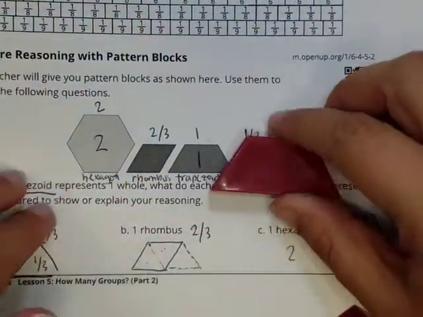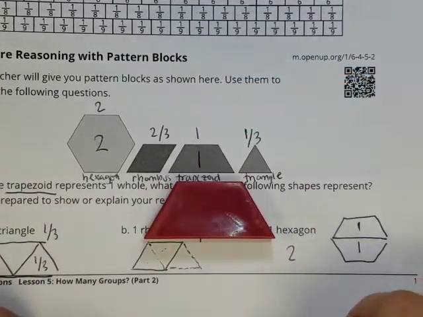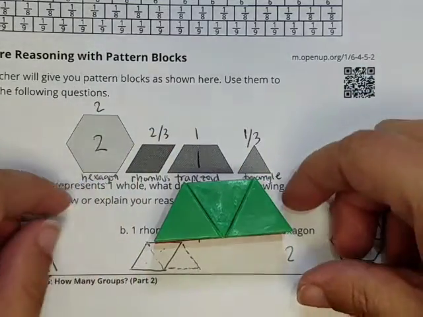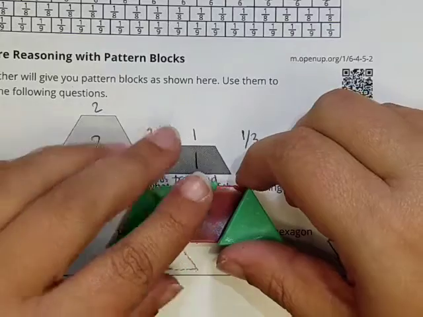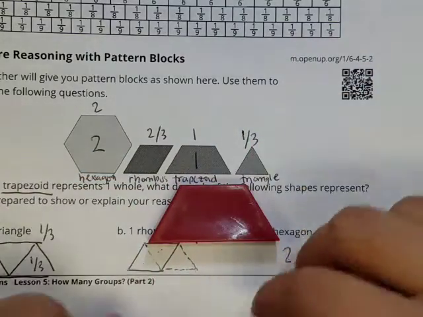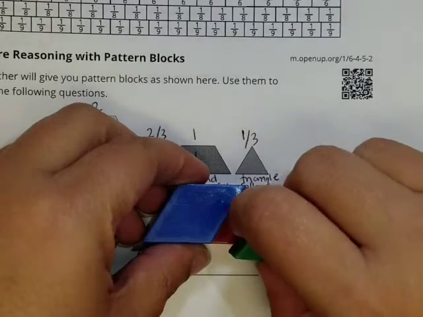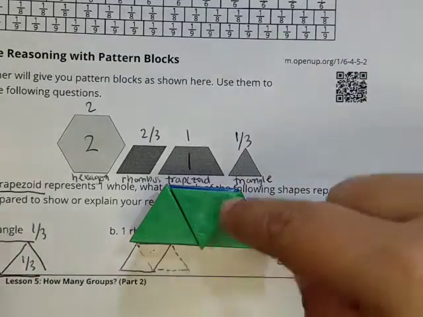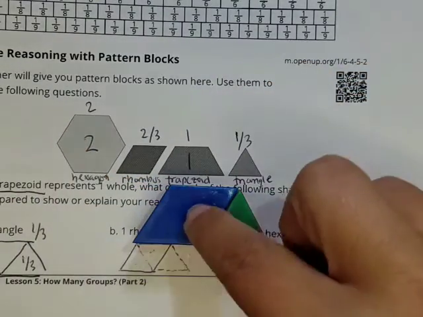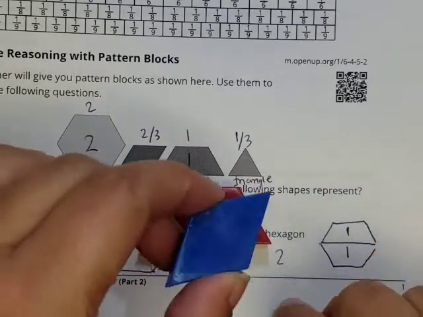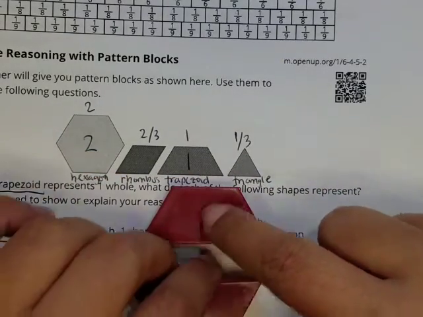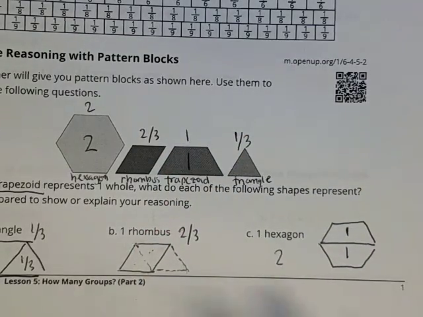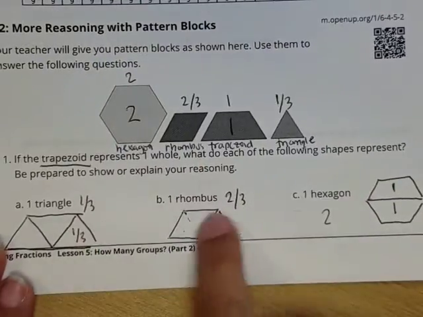So if this represents 1 whole, then I know that 1, 2, 3 triangles make one trapezoid, so therefore one triangle is 1/3 of that. A rhombus is really 2 triangles together. So if I have 2 triangles together, that's 2/3. So 2/3 plus 1/3 make the 1 whole. So this is 2/3. And then if this is 1 and this is 1, then that's 2. So there you go with the showing with the shapes. Okay, but again, I don't want you losing them, so you can just draw the pictures.